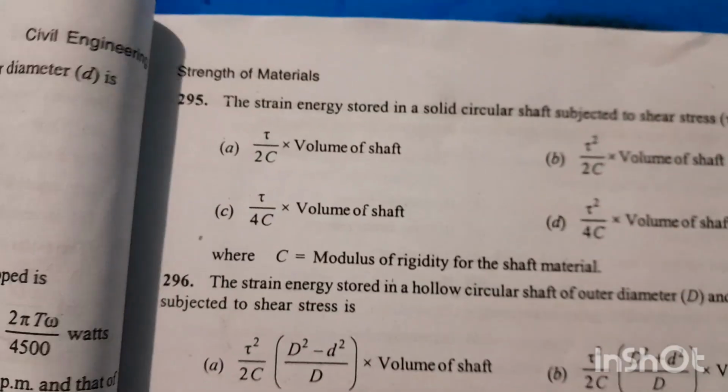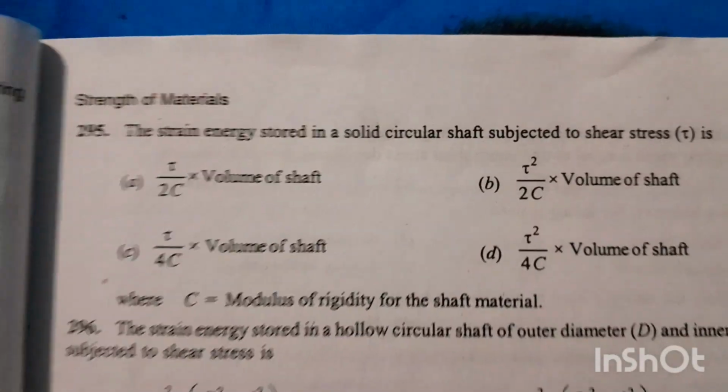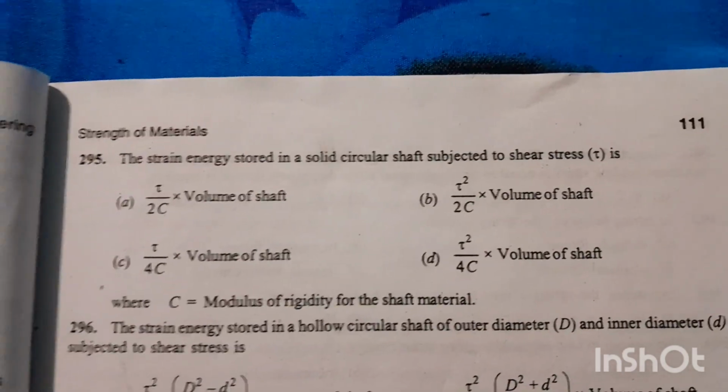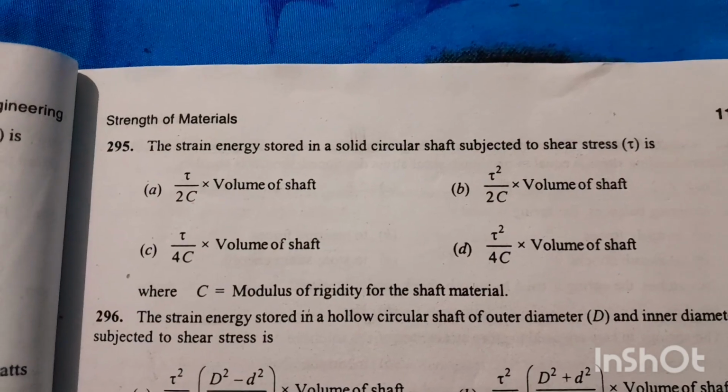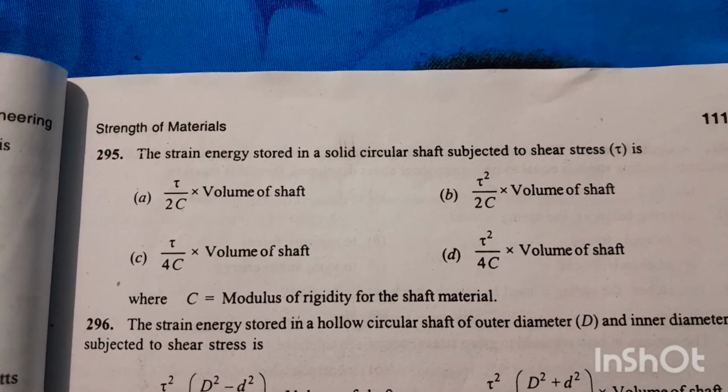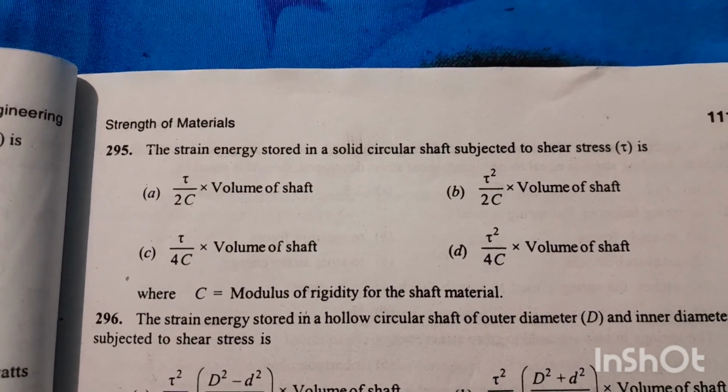Next question 295. The strain energy stored in a solid circular shaft subjected to shear stress tau is. Option number D is the right answer, tau square divided by 4C into volume of the shaft. C is the modulus of rigidity of the shaft material.